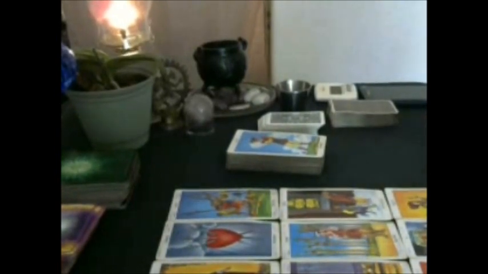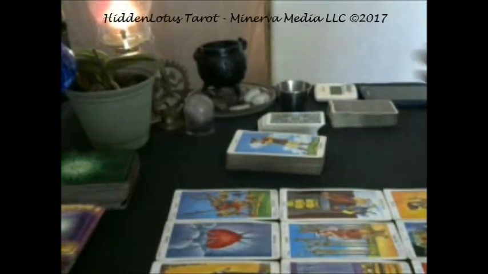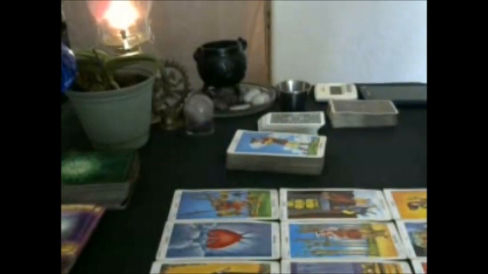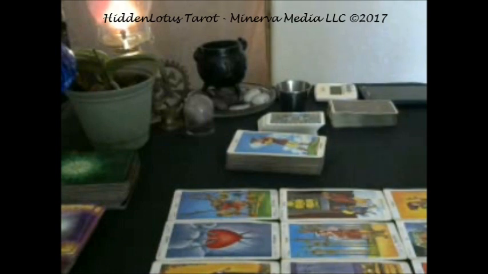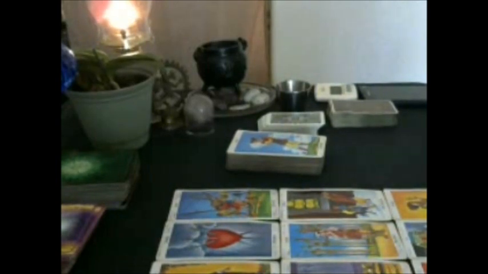I have 2 4s and 2 5s. And that's interesting. Now, 2 4s, generally speaking, can mean 2 things. 4s represent stability, structure, foundations. They also represent static energy or stagnant energy. So if you are in a position and you don't need anything to change or move, that's a good thing. But if you're stuck in a position and you need something to move, that's not so good.